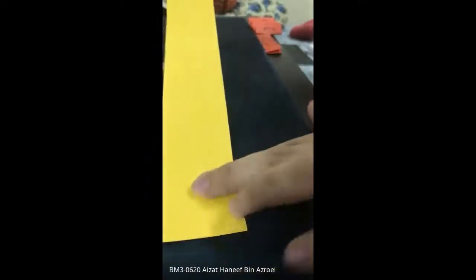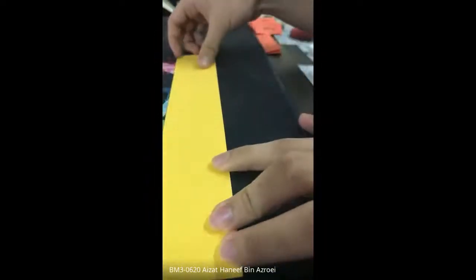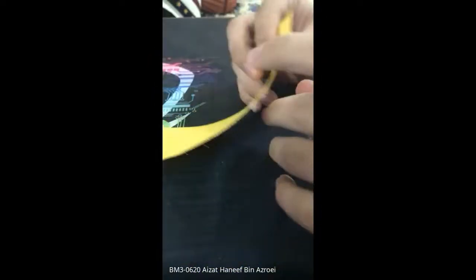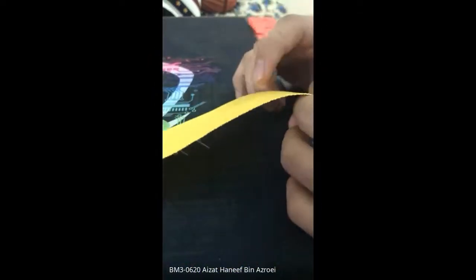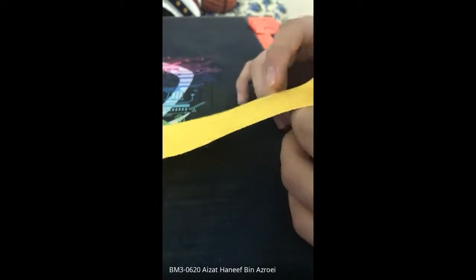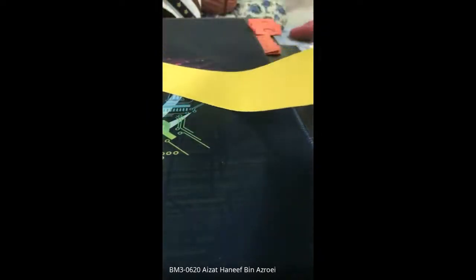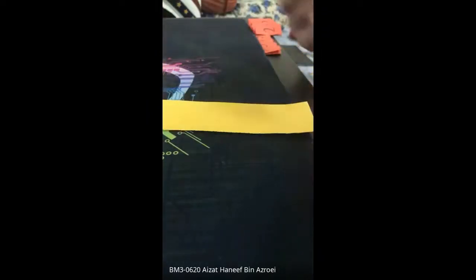Now we have a piece of paper but a long one. If you search on YouTube, you can find how to do this card. But this version of the card is my version, so I've changed a little bit how to do it.